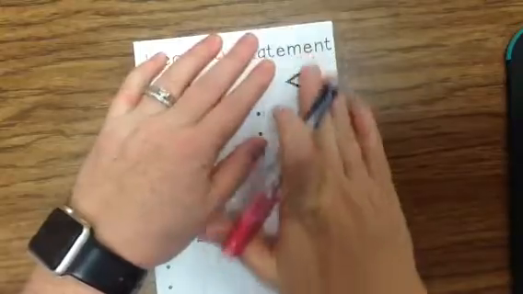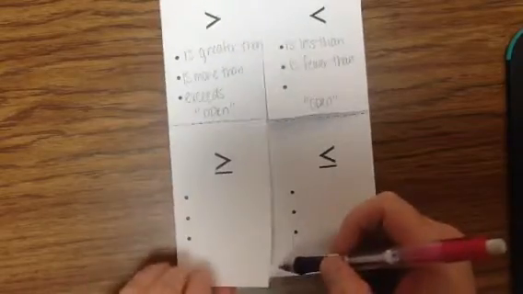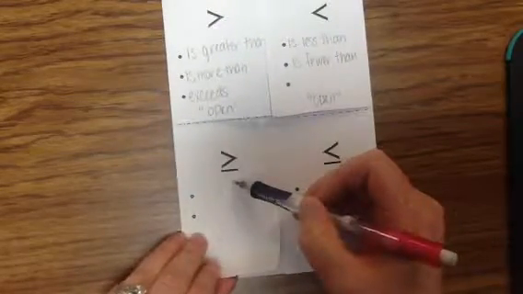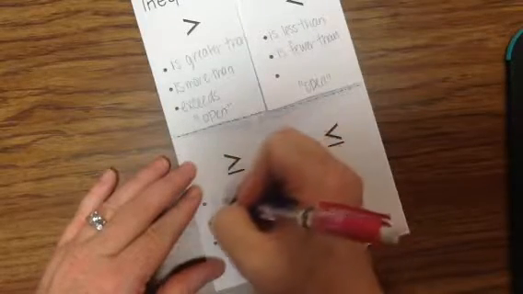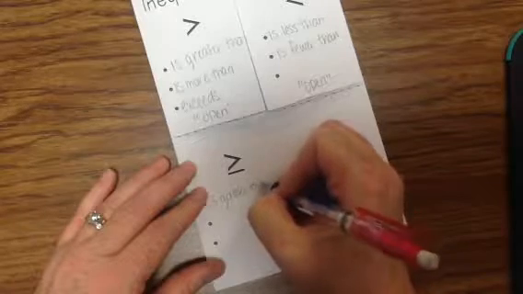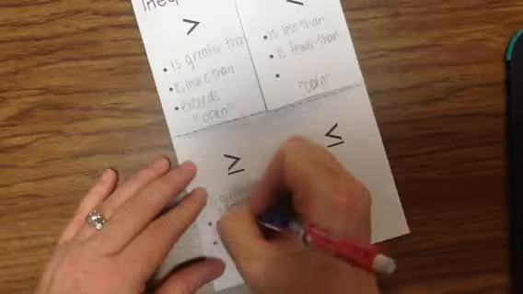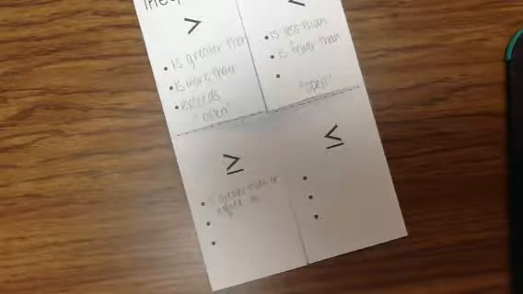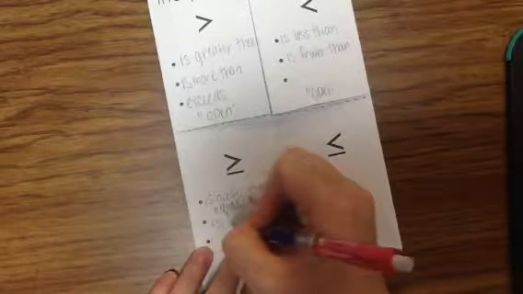Okay? We're going to scoot down to the second half. So the second half is greater than or equal to. So that's going to be our first statement. We're going to say is greater than or equal to. Okay. Our second one is going to be is no less than.